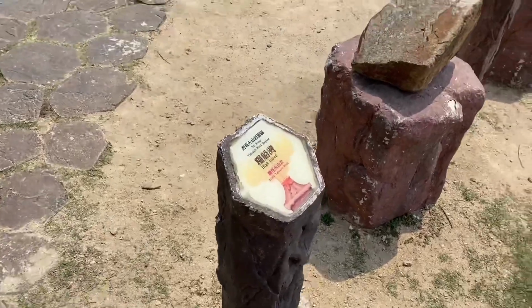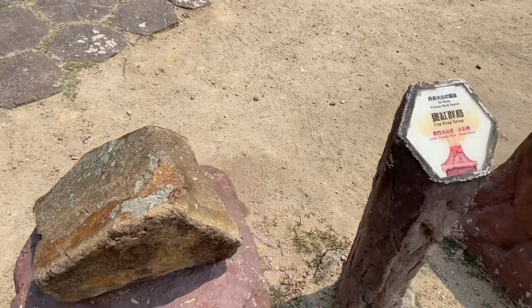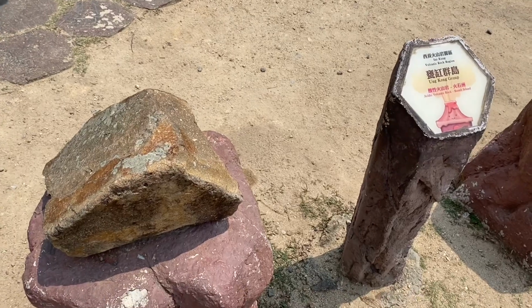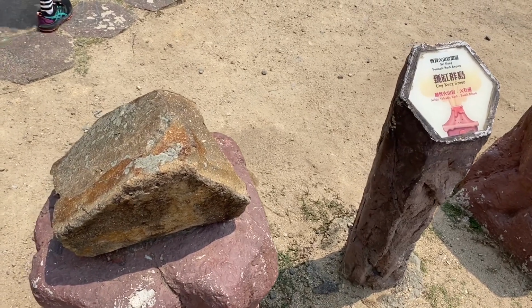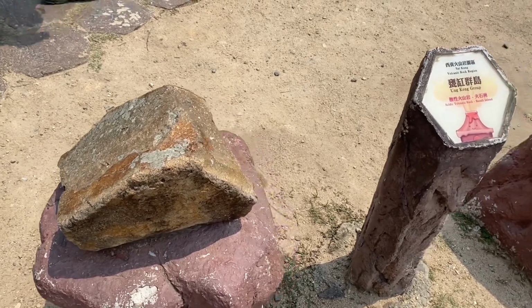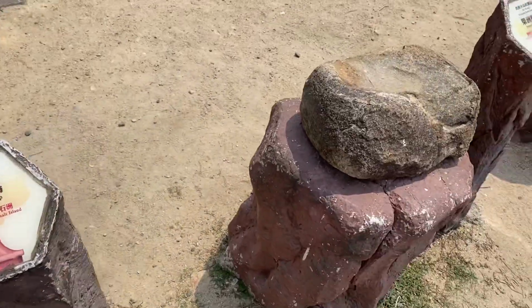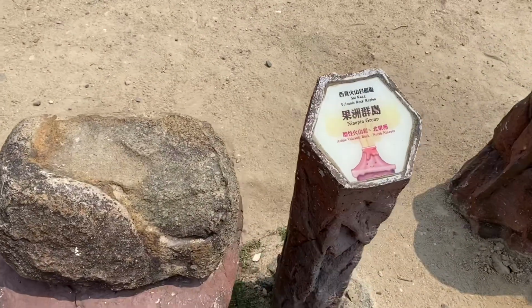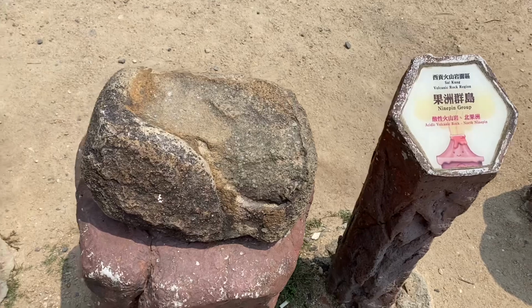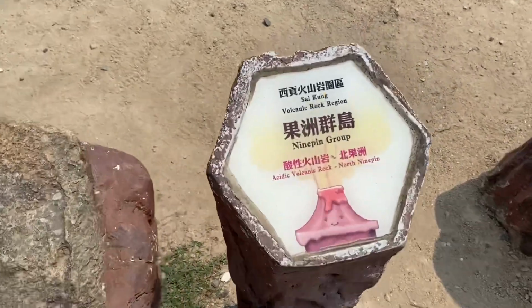And then the next one is also a volcanic rock, and it is in the Kong Ong group of islands, and it's also a kind of acidic volcanic rock. This is basalt. This one is more or less the same, also a volcanic rock, and it is in the Ling Ting group of islands.